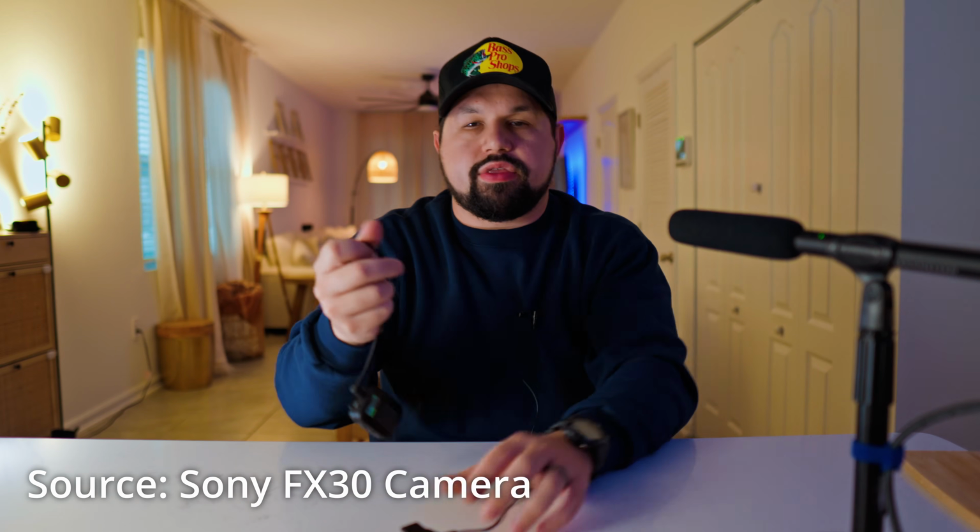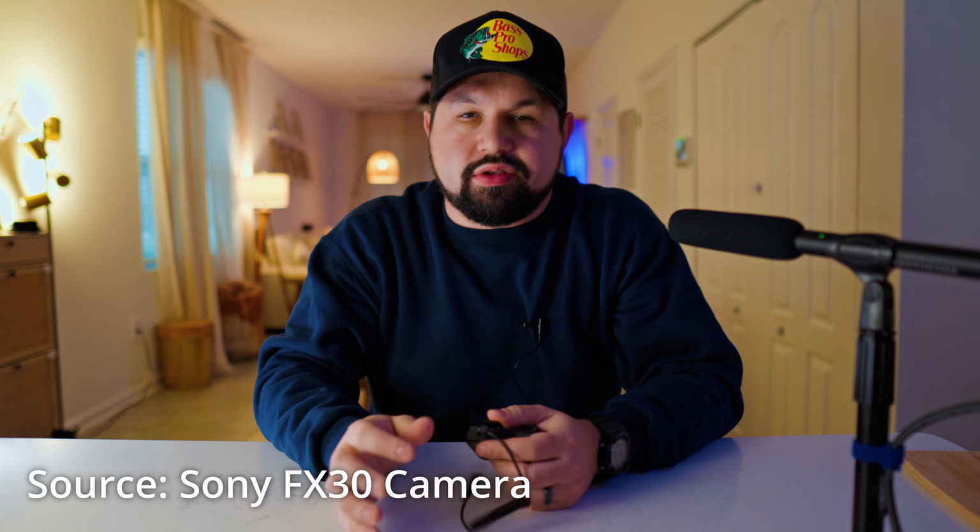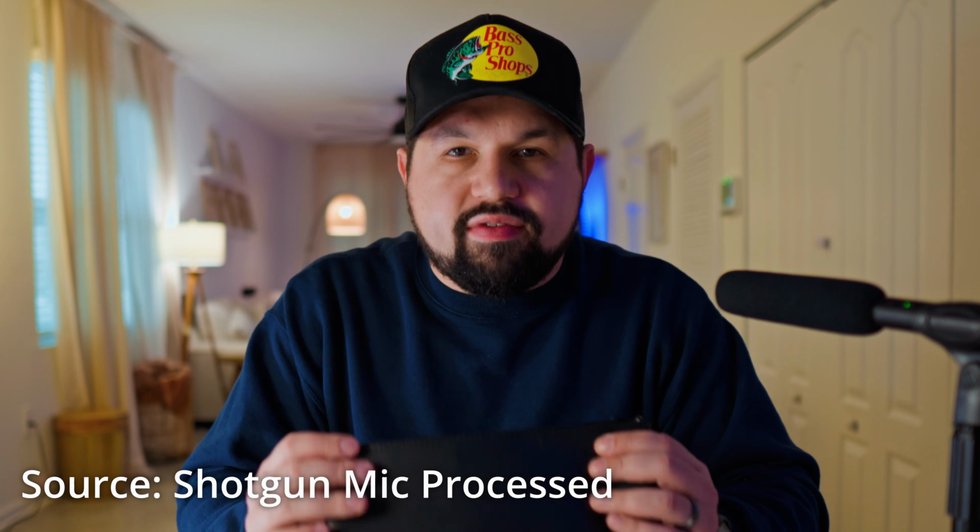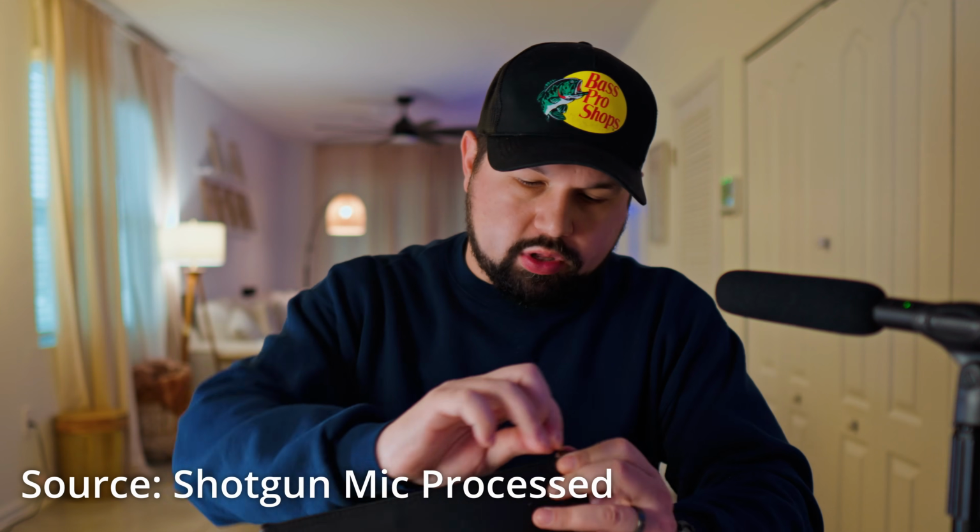And then you've got the onboard mic on the Sony FX30. And then you have a wired lapel mic or lavalier mic. This is one that I've had for years now. So I'm gonna plug this guy in so that you can hear the difference. I'm gonna go straight into my recorder here.